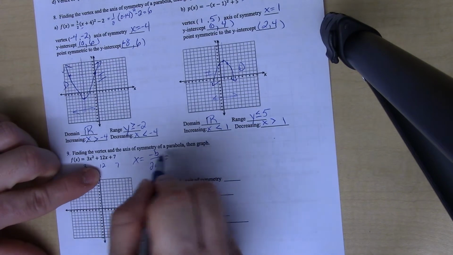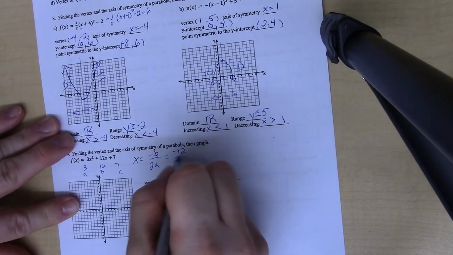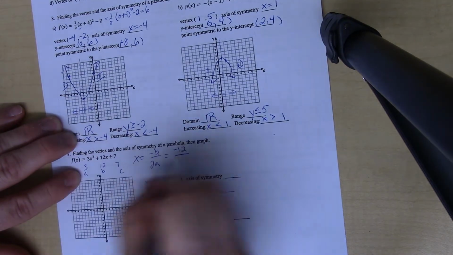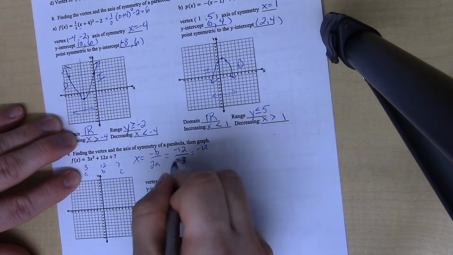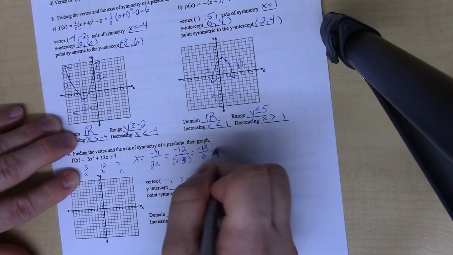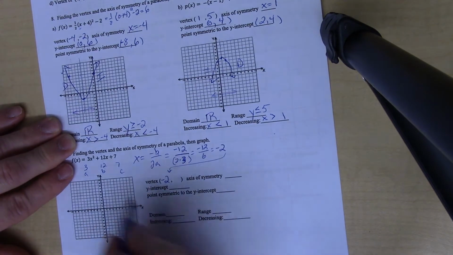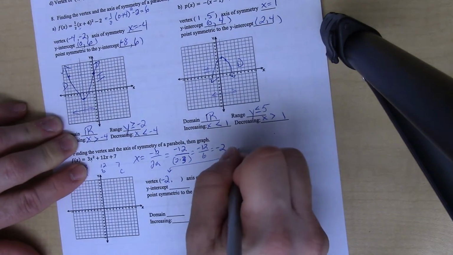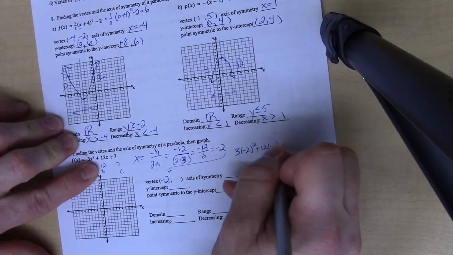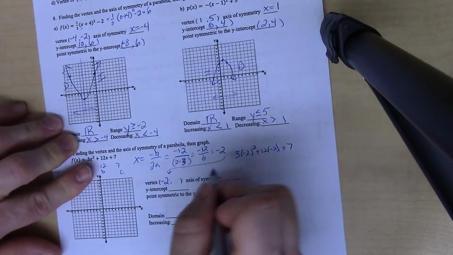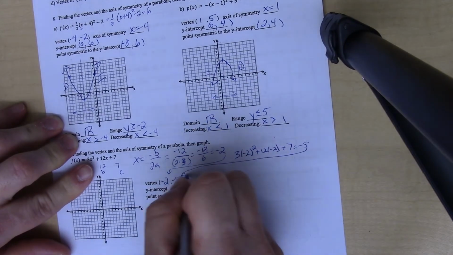The opposite of b, so let me label b, a, and c, is negative 12 divided by 2 times a, 2 times 3, excuse me, is 6, because this we have to do in parentheses. And I get negative 2. That gives me that value right there. And then I plug it back in to there, 3 times negative 2 squared, plus 12 times negative 2, plus 7. When you plug that in, you get negative 5. That gives me that value.